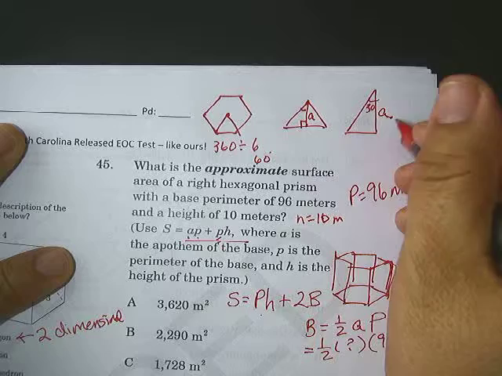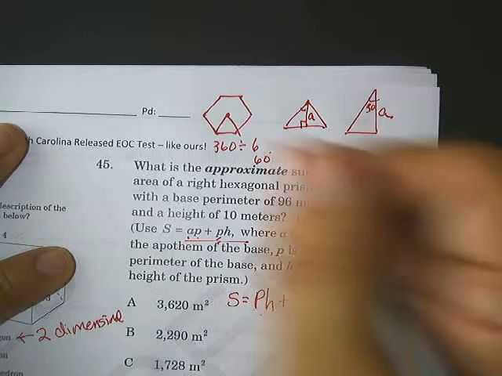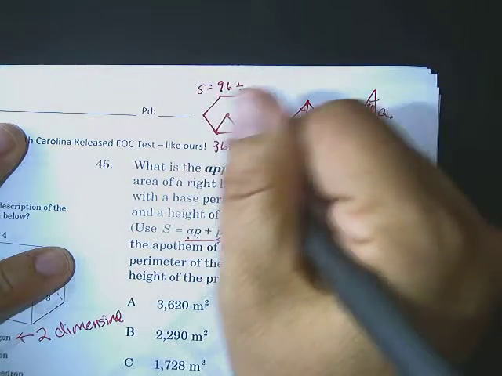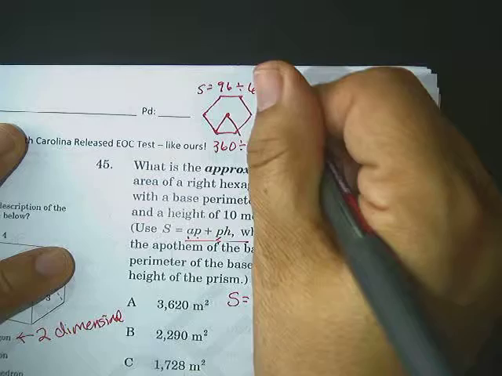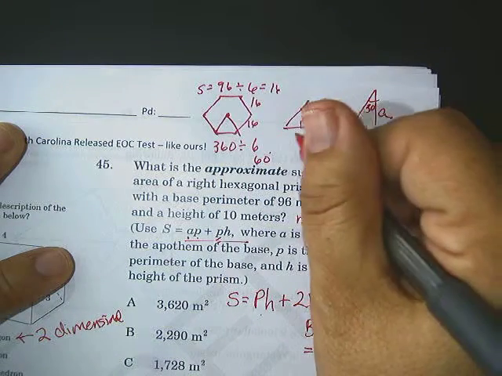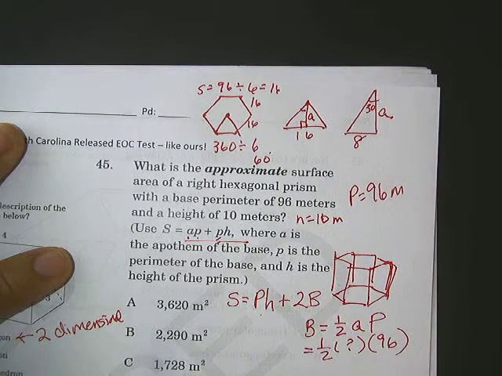And then, I need some more information. Well, I know my perimeter is 96. So each side will be 96 divided by 6 sides, so that should be 16. 16 all the way around. This whole bottom here is 16, which means this side is 8.